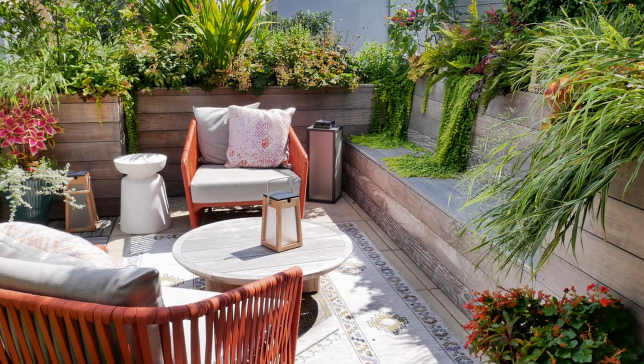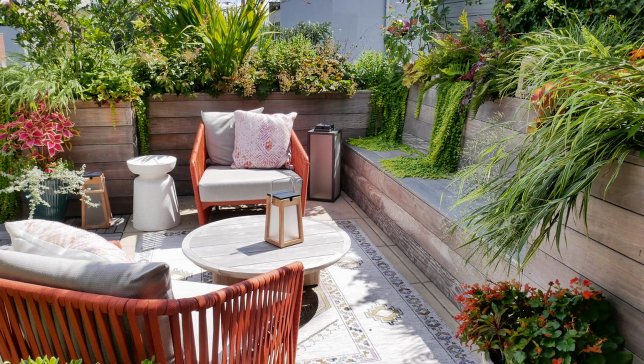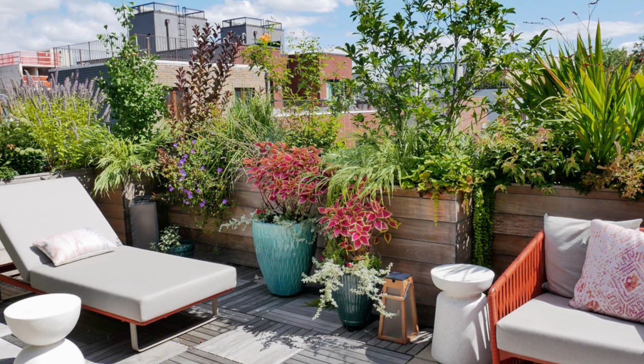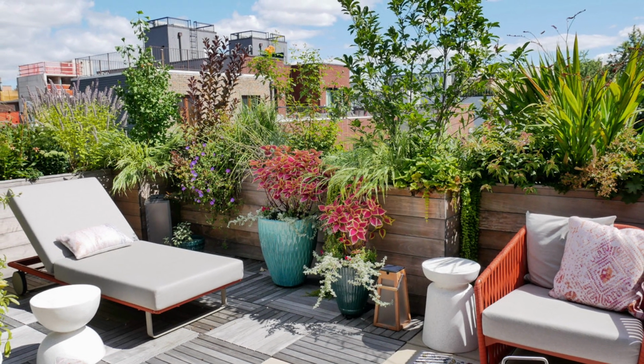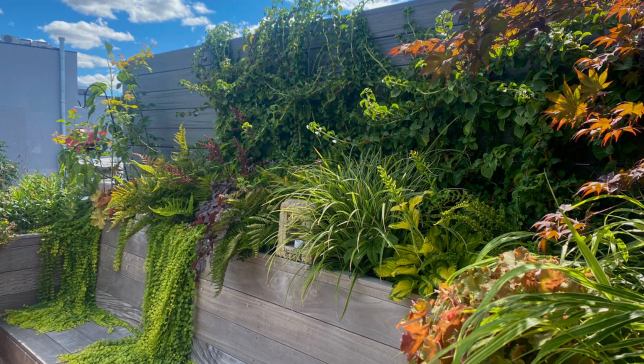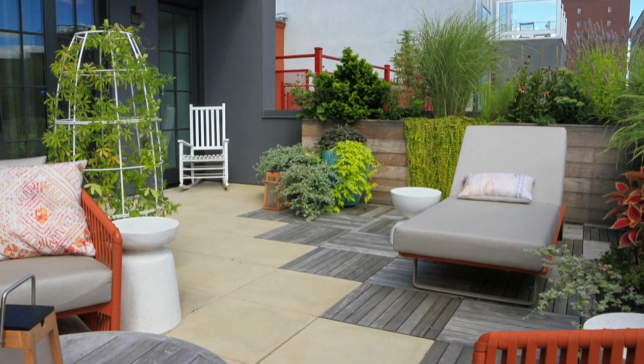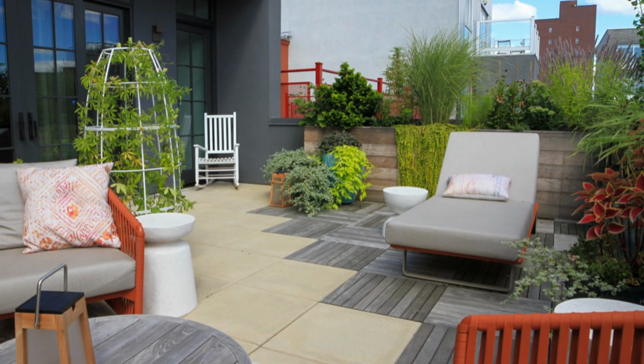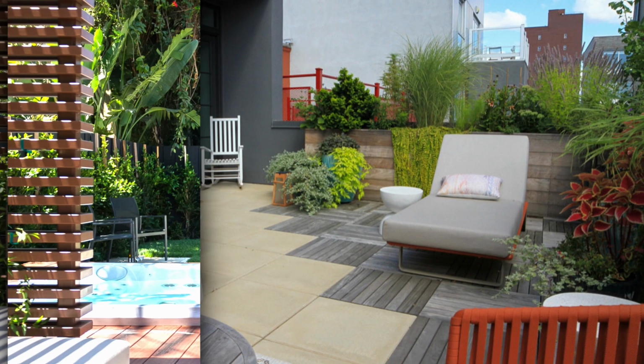And of course, the variety of plants gives a special atmosphere to this terrace. There is a small vertical garden, hanging plants, flowers in pots, climbing plants, and much more. And finally, there is a variety of colors of all these plants, creating a fabulous landscape.